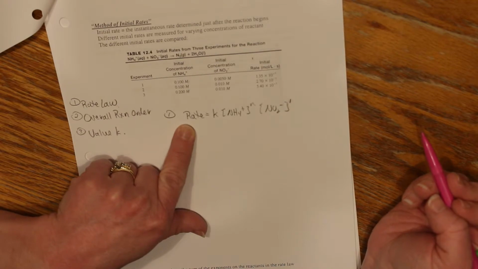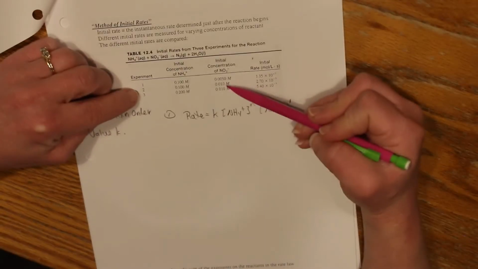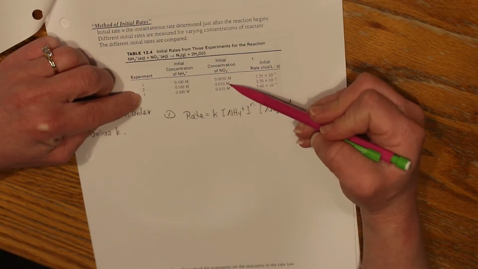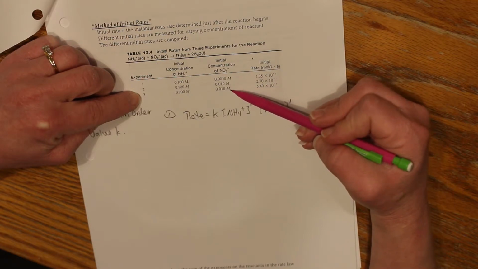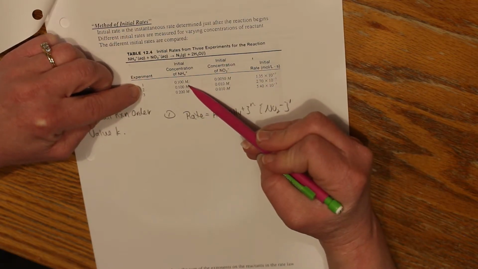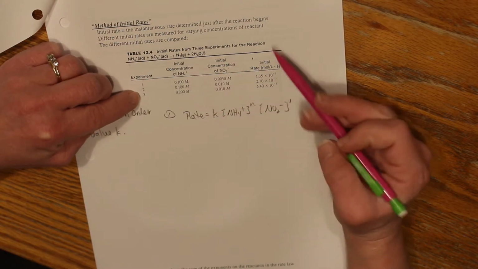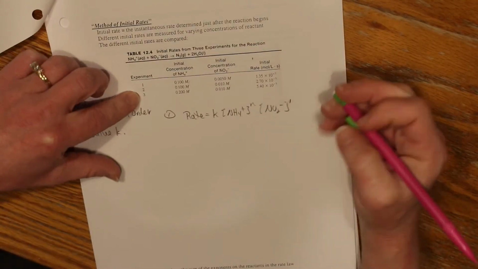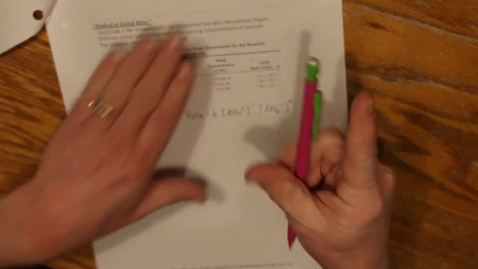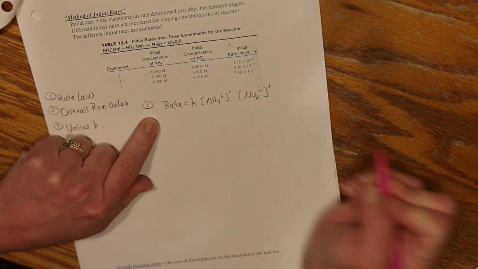All right, so next, if we go from experiment 2 to experiment 3, my nitrite is the same. So if there's any change on the rate, it's not because of this. We double ammonium. If we double ammonium, oh, look at that, rate doubles. So that means that n is also 1, or ammonium is first order. So we came up with the rate law.